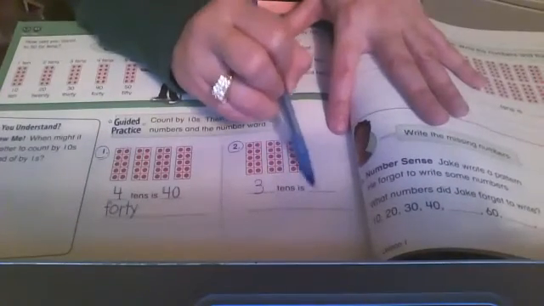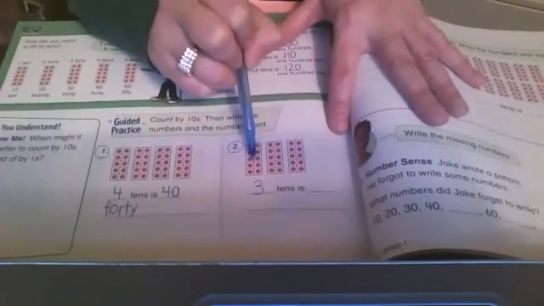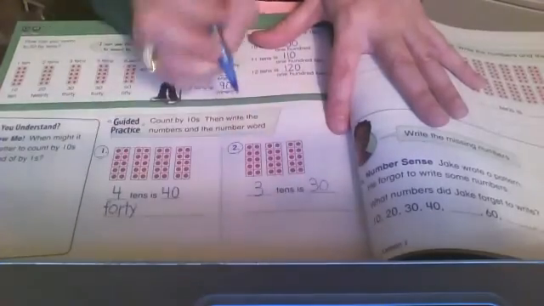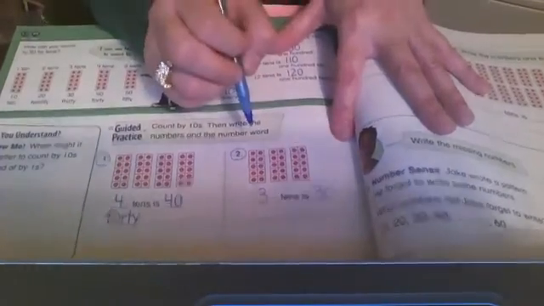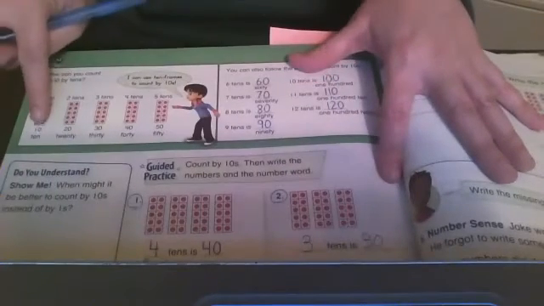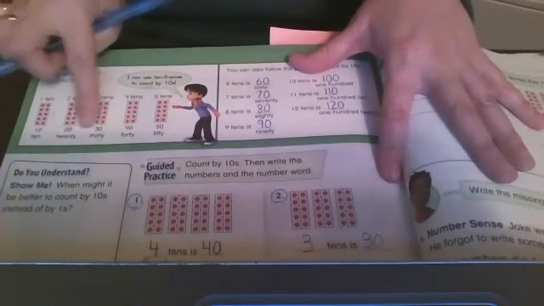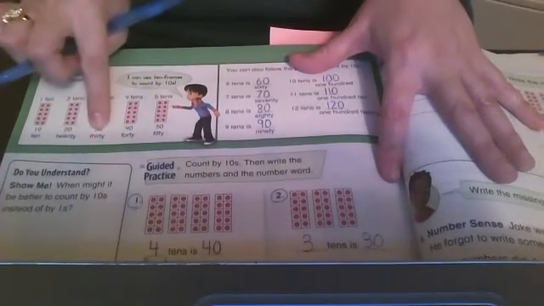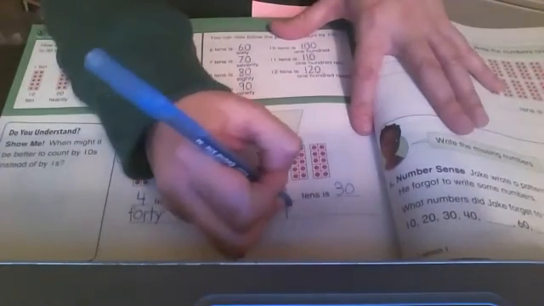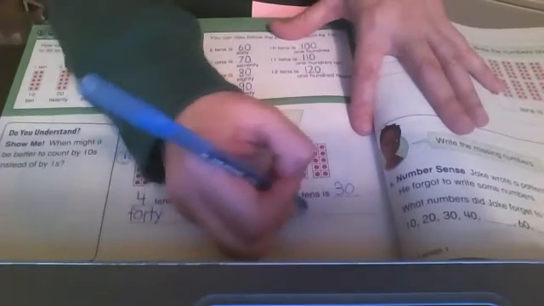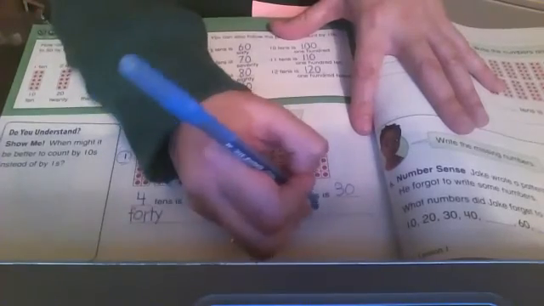Now I have to tell how many 3 tens is. 10, 20, 30. 3 tens is the same as 30. And finally, I need to write the word 30. So if I need a point of reference, I come here to 30, and there's the word 30, right? So I'm going to write that here. T-H-I-R-T-Y, 30.